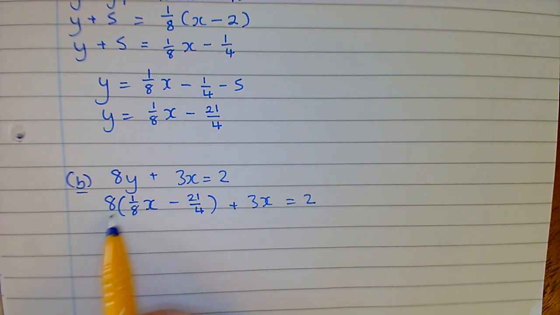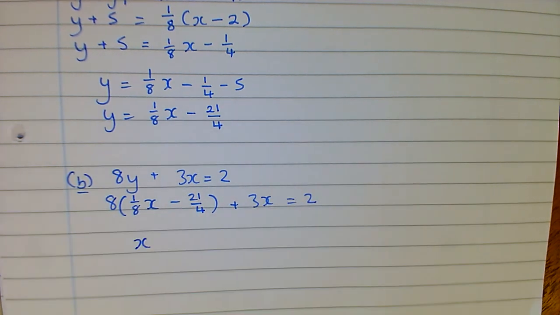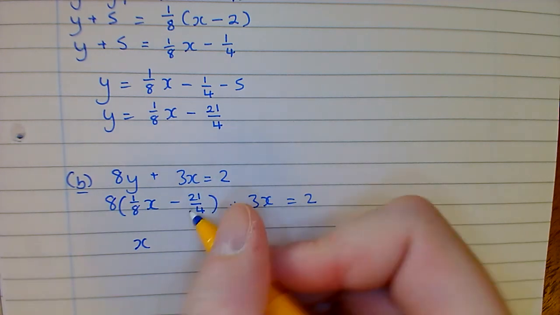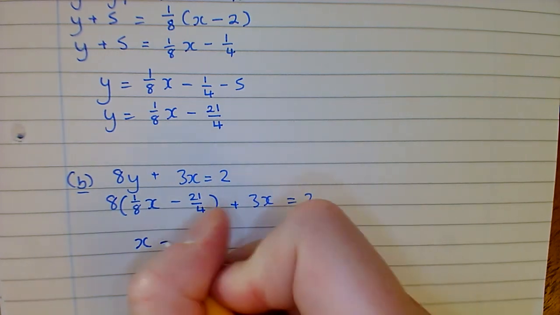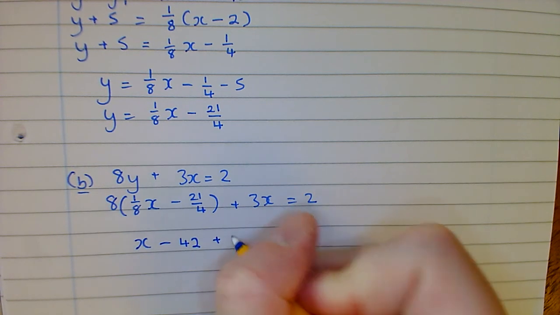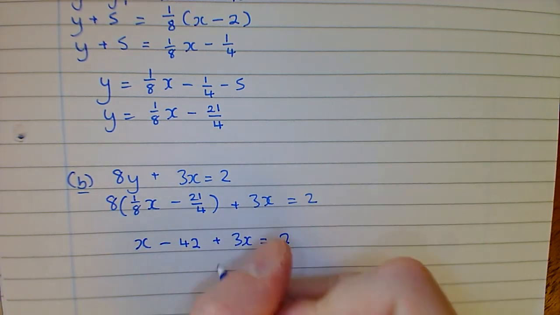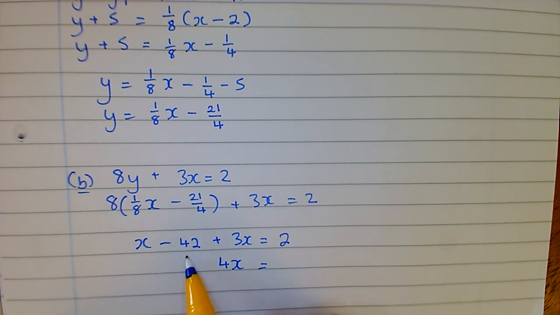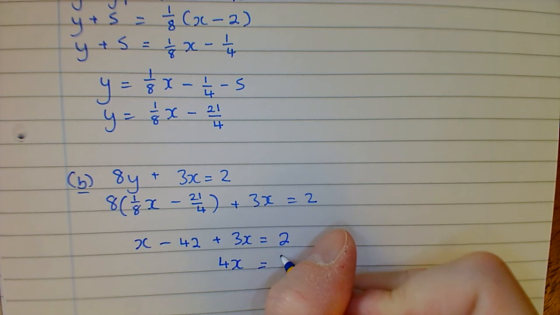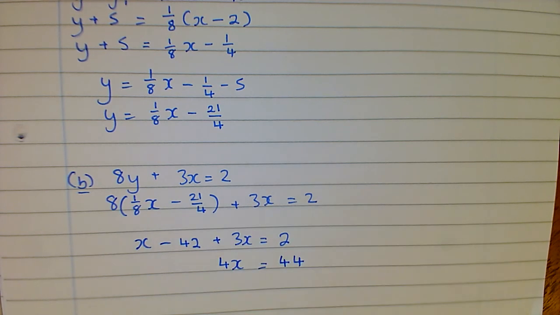So we've got an 8 times an eighth, which just gives us 1, with minus 21 over 4 times 8, and that gives us minus 42. So I've got 4x on this side. I'm going to bring the minus 42 across to the other side, it becomes plus 42. So that's 2 plus 42, which gives you 44, which means our x value is 11.